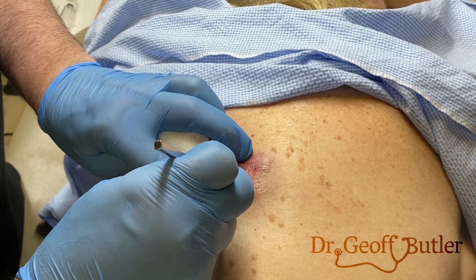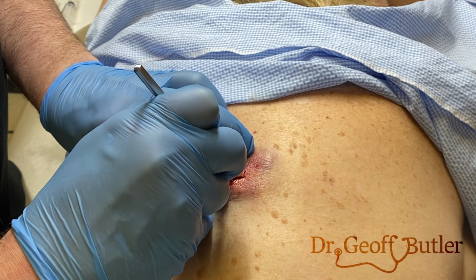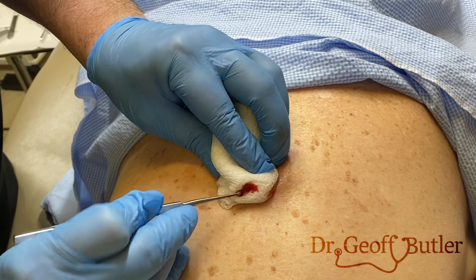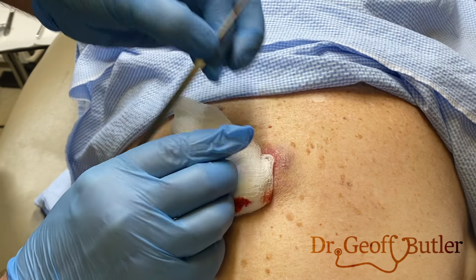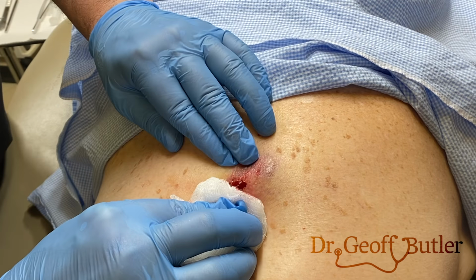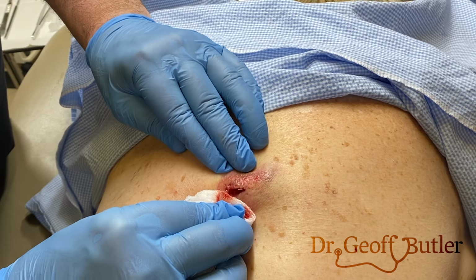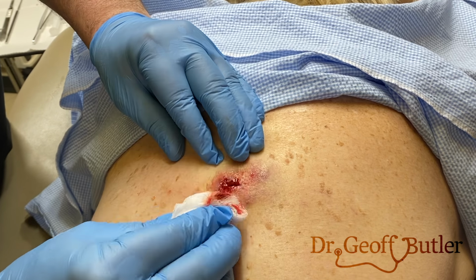So this is always a balance, because anesthetic's not fantastic here. Yeah, and that's why I don't want to do a lot of it. Now you can alternatively, some people will use a Q-tip, and you can do that as well, but really if the area is not anesthetized, it's going to be sensitive no matter what happens.